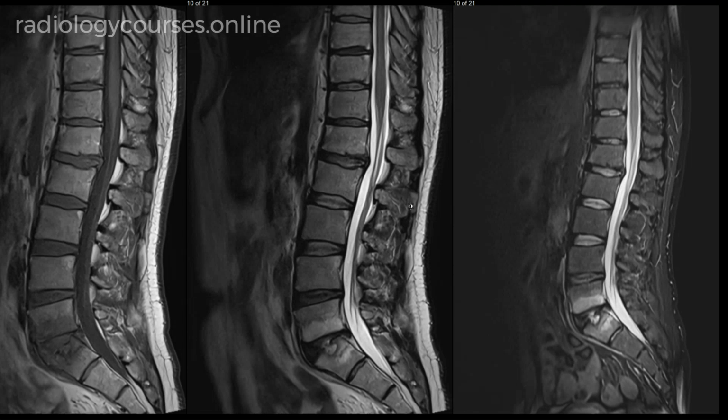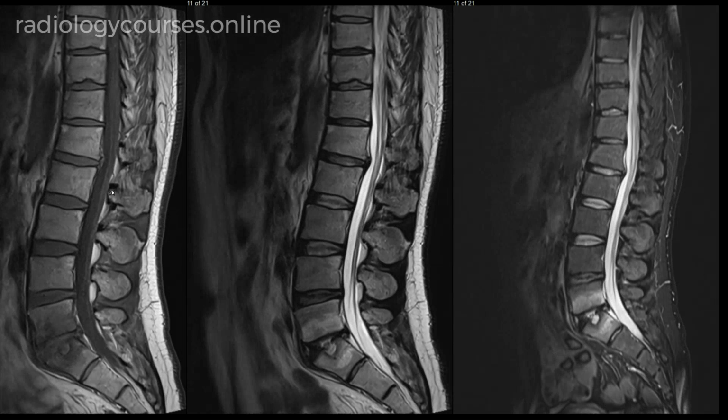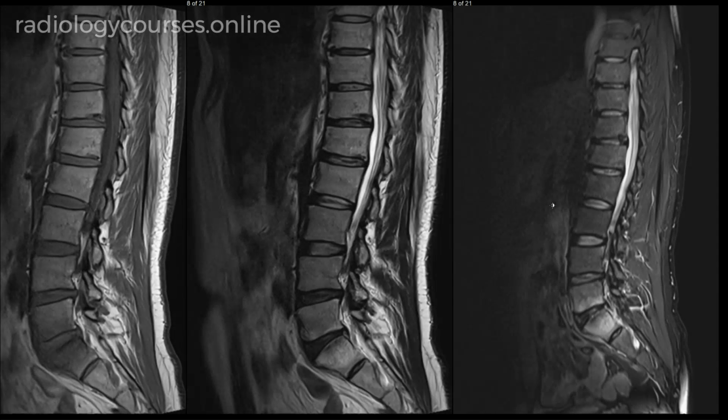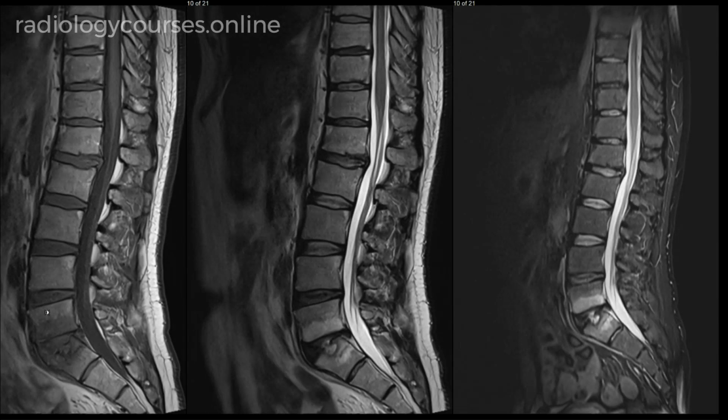This patient did not have any past history of inflammatory bowel disease, hence, the findings are highly indicative of active ankylosing spondylitis.